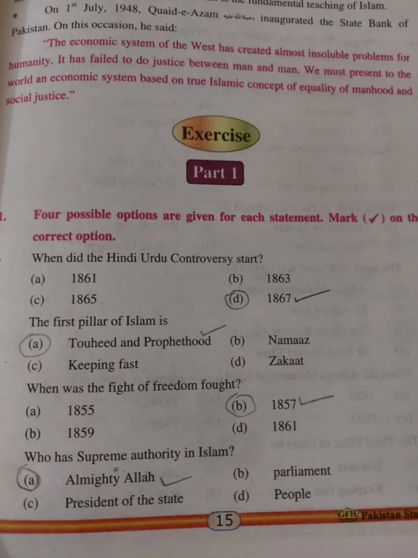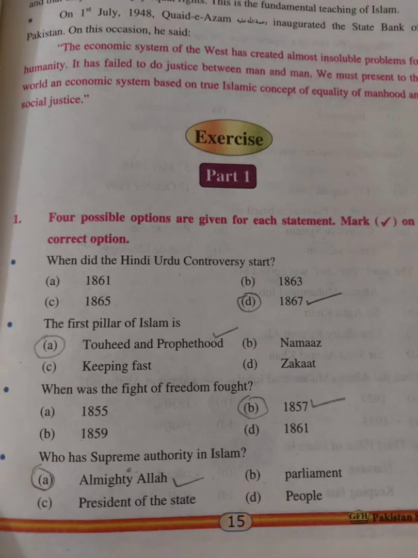When was the fight of freedom fought? Means war of independence or freedom fight was fought in 1857. Number 4: who has supreme authority in Islam? All we know as Muslims, Allah Almighty has supreme authority in Islam. Hope you will understand this.